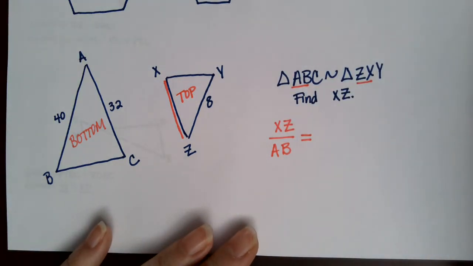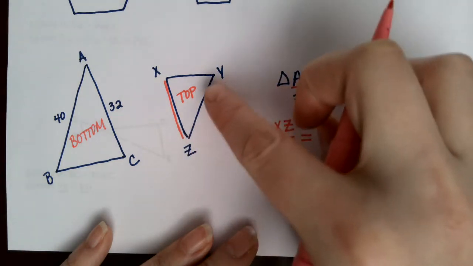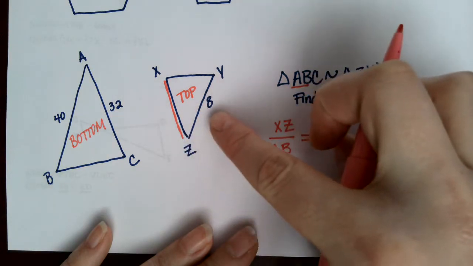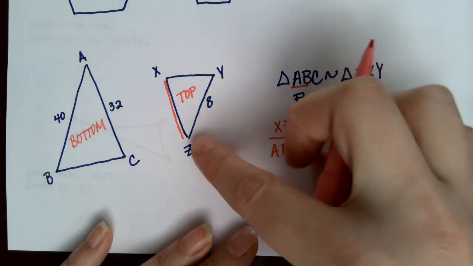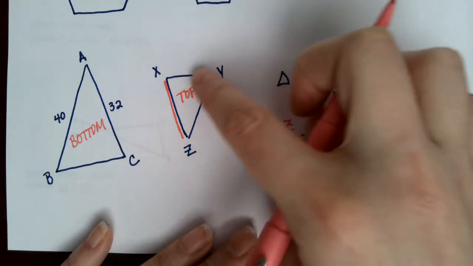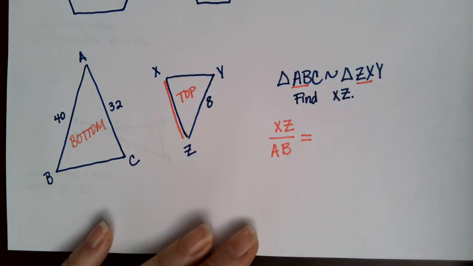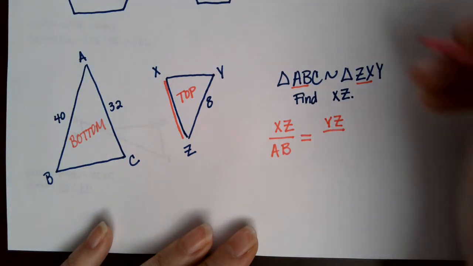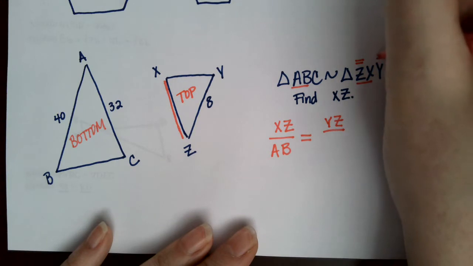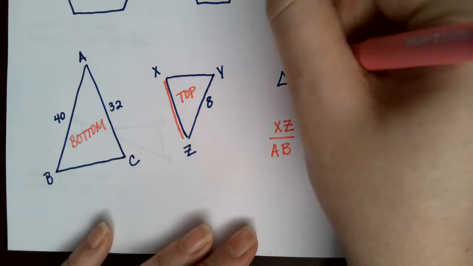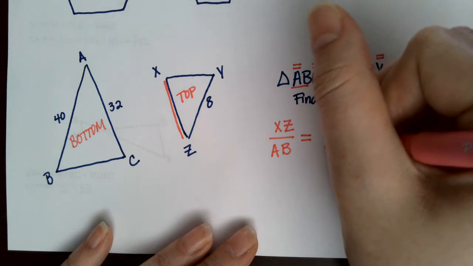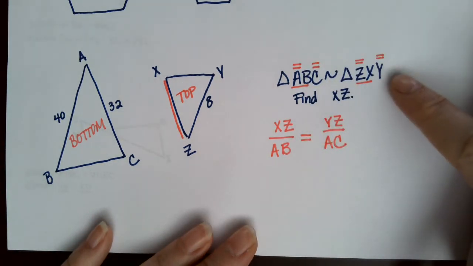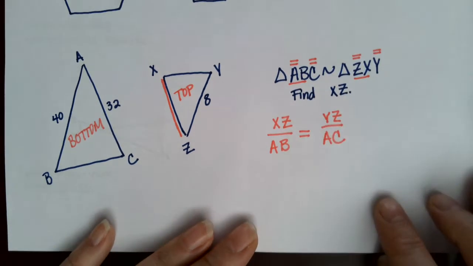Now we need to set up another proportion over here. And that one needs to be, so here's our top shape, and it needs to be a value that we're given the side length. So my only choice is YZ. I can't use this because I don't know this side length. I need to have a known value. So I'm going to start with YZ on top over here. And then YZ are our first and last letters, and so that's going to be AC to correspond. So again, we want to use our best friend to set this up, not the picture.